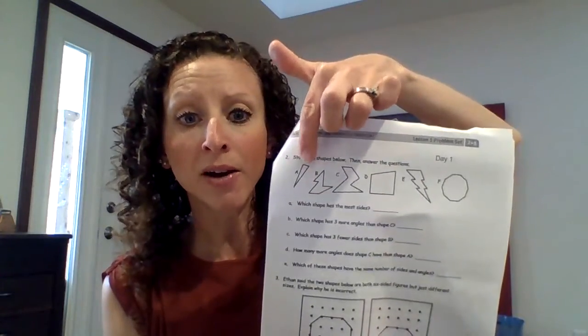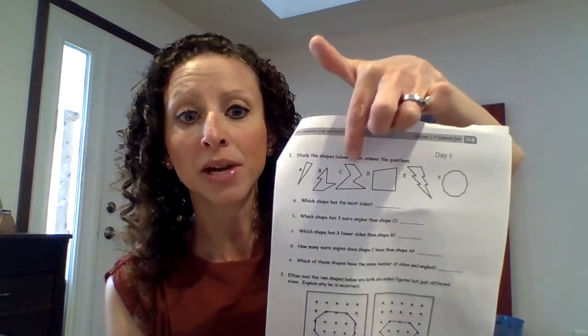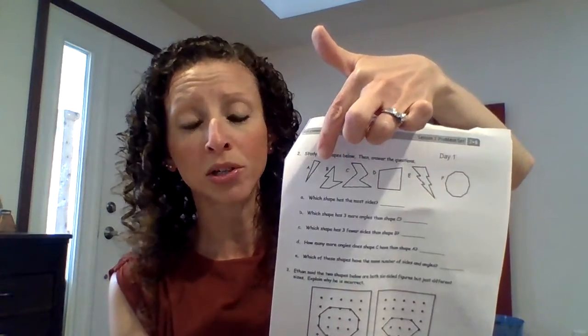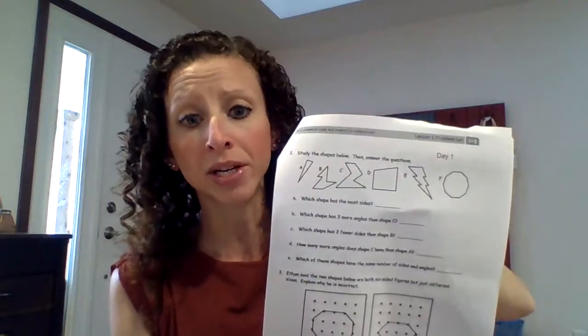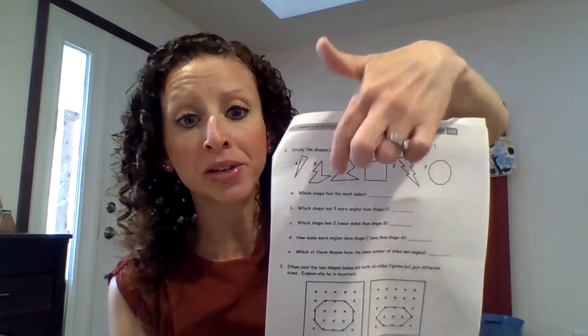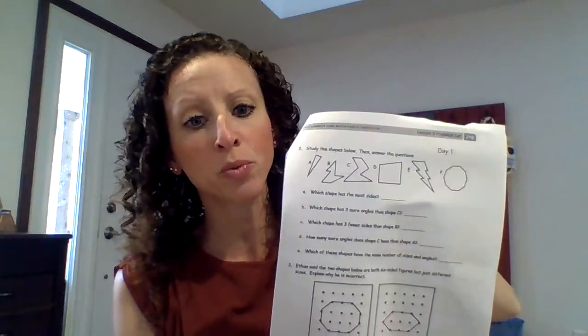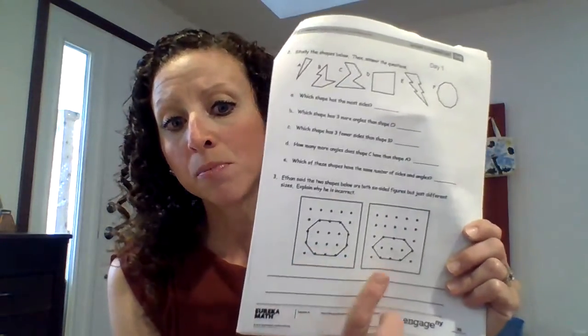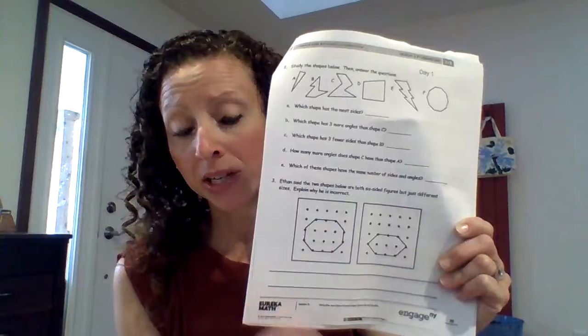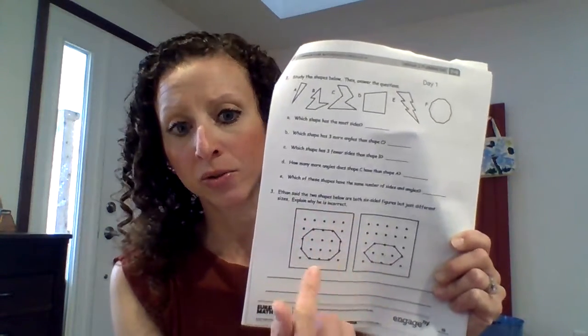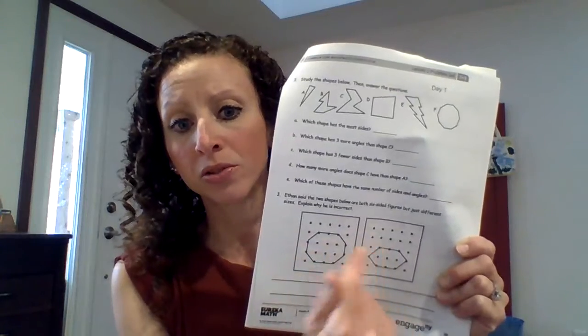I would start out by counting my sides and my angles for each of these shapes, and I would just go through and mark them, and that way you're all ready to go. So when you hop down here to answer the questions and look at them, then you can look up here and you already have the work done. When you get down to this bottom one, do the same thing again. Mark your sides, okay? Mark your angles. Figure that all out with these 2 shapes.